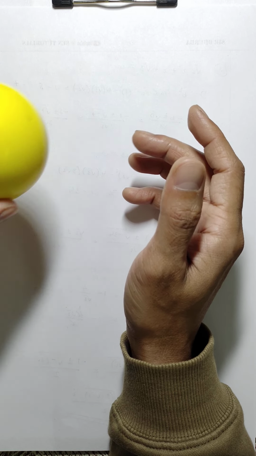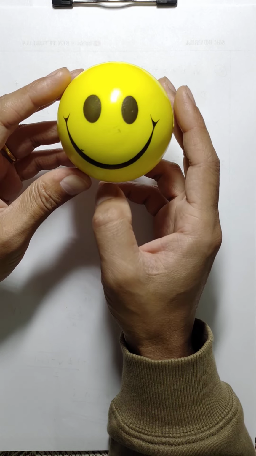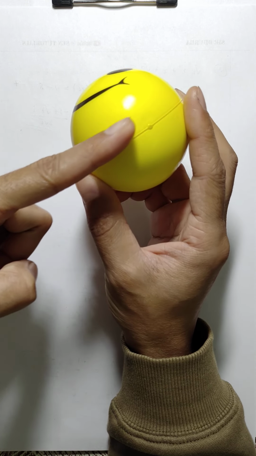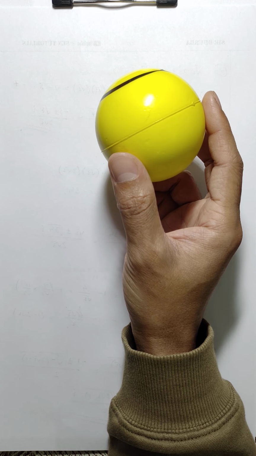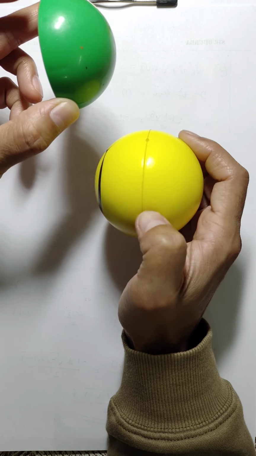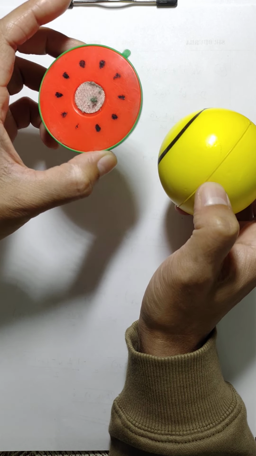Today, we are going to learn about a smiley. Yes, a sphere, a ball. And when this sphere is cut in the middle to get exactly two halves, we get a hemisphere, half of a sphere, like this.